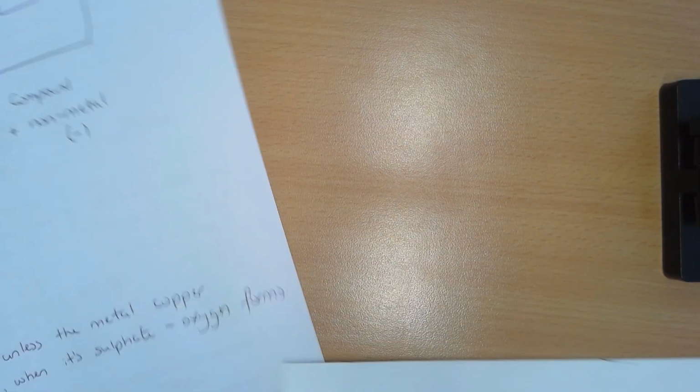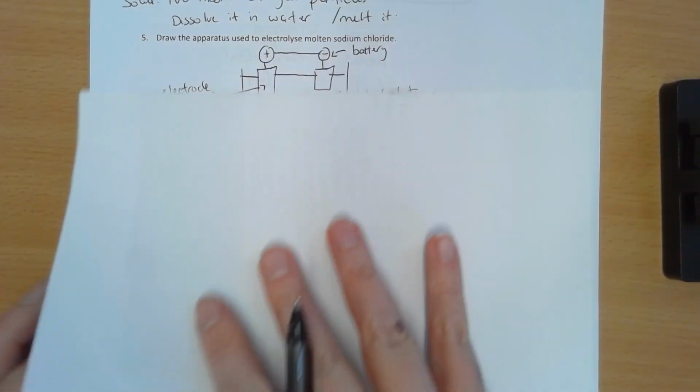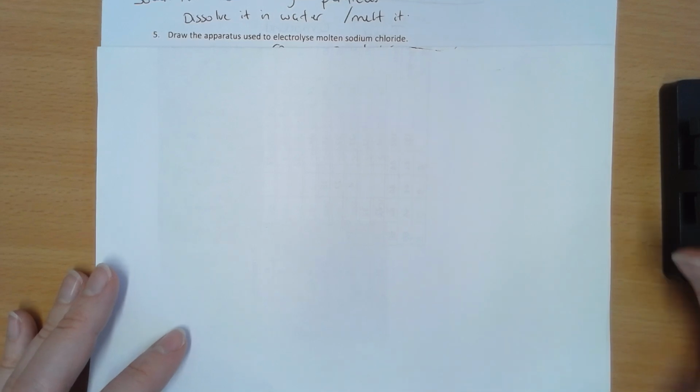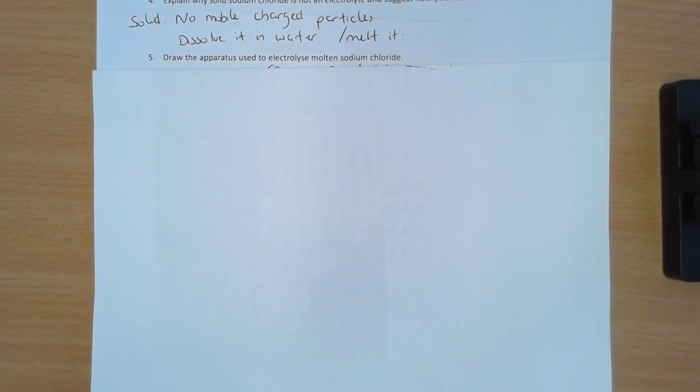I now want you to have a go at doing questions 5 and 6, okay? In 5, when I say draw the apparatus, you have to draw that diagram, okay? And just make sure that when you're drawing your electrolyte, that your electrodes are in the electrolyte, okay? So have a go doing 5 and 6.